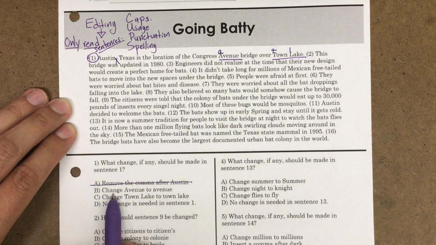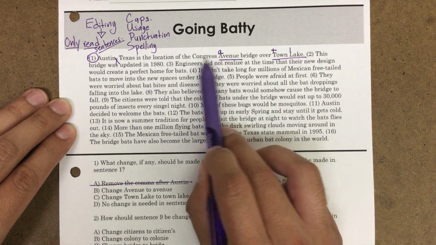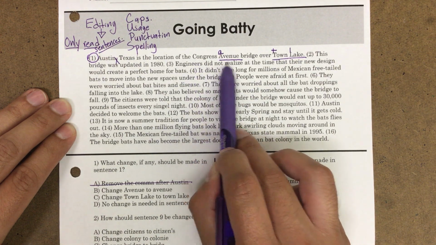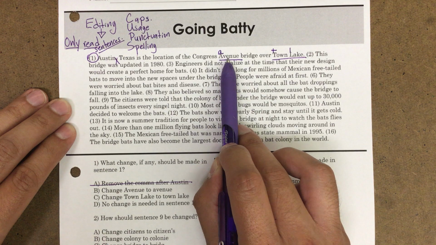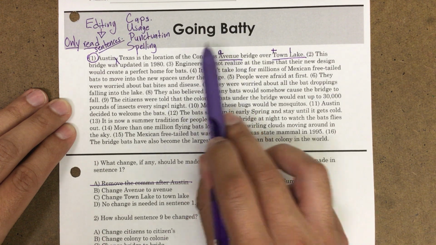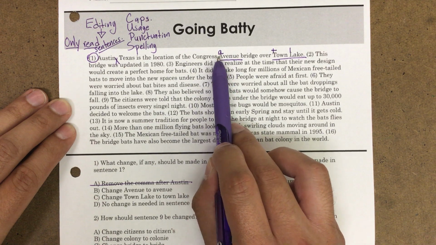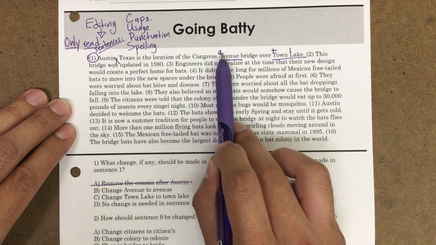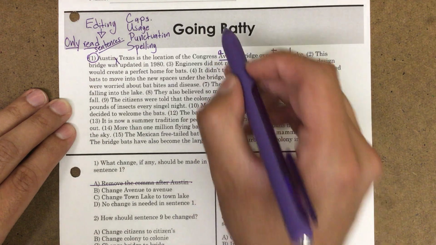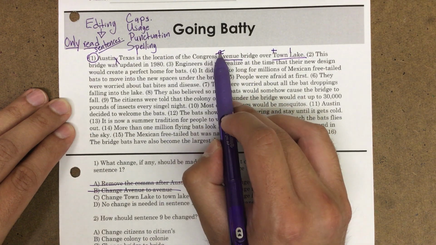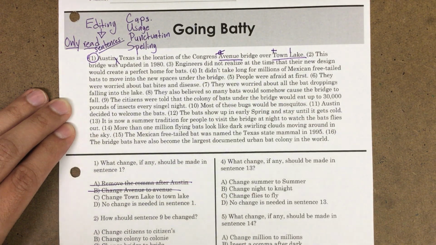B, change Avenue to a lowercase avenue. Let's go back and look. Congress Avenue. Now, this is the location of a very specific place. It's the name of the bridge. Congress Avenue is a proper noun, so should proper nouns start with a lowercase or uppercase letter? Proper nouns start with an uppercase letter, so it's not going to be the little a by little a. It's not B. You cross that out in the sentence and down here.